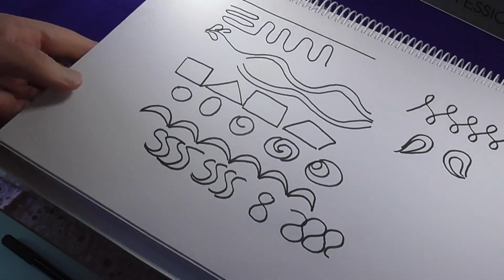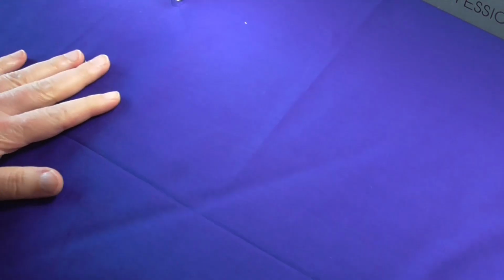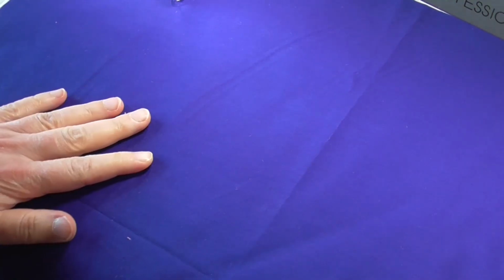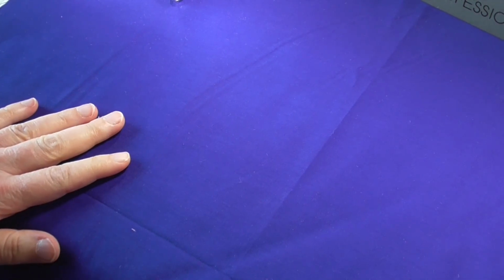So today, for a very simple quilting exercise, let us combine some wavy lines and round element, and let me see what we can do with that one. So let me set the machine for the quilting and adjust the camera, and we will start in a moment.